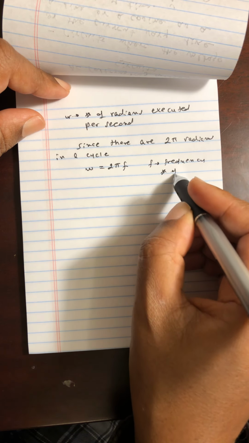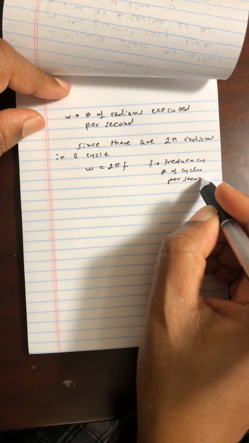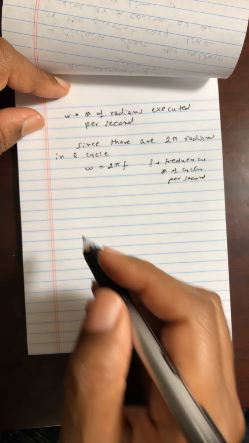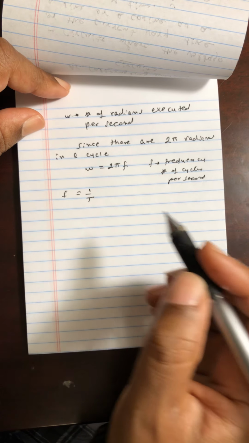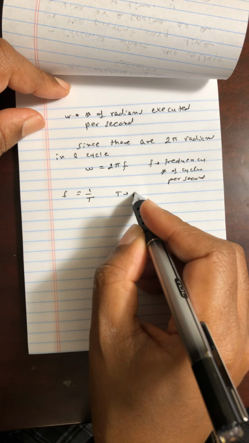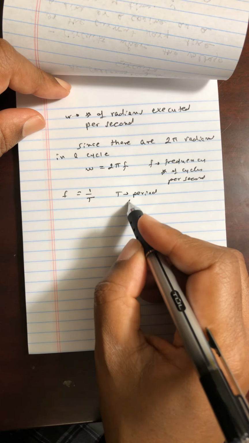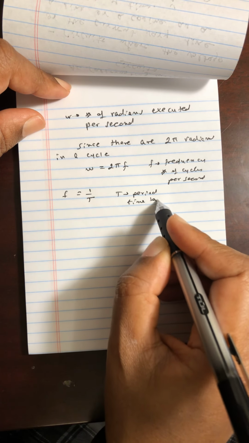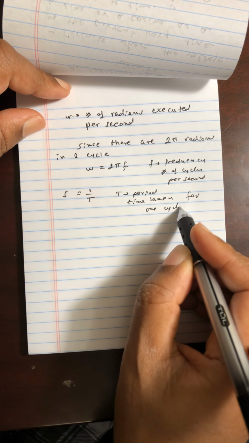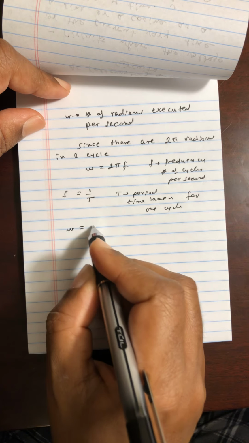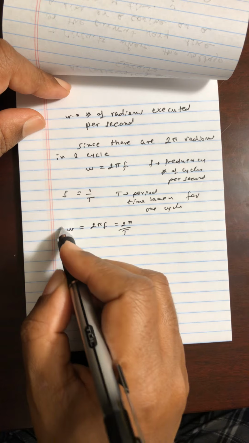And if you remember, frequency is the inverse of period. T is the period, or time taken for one cycle. So we can say omega equals 2 pi f, or 2 pi divided by the period.